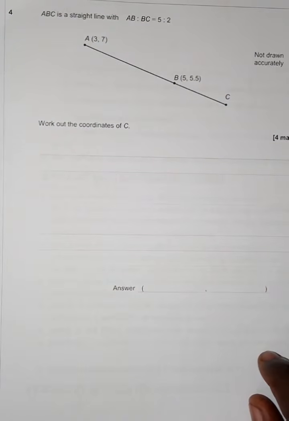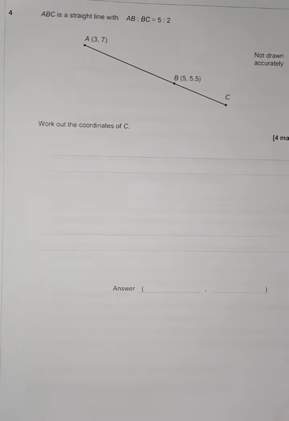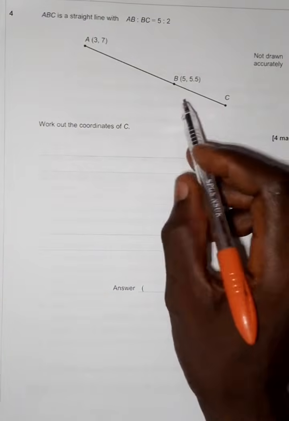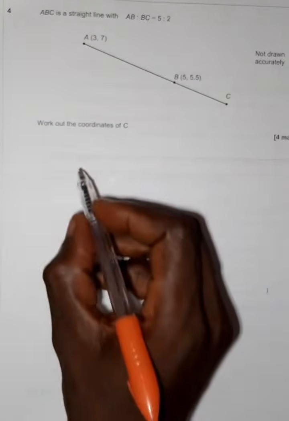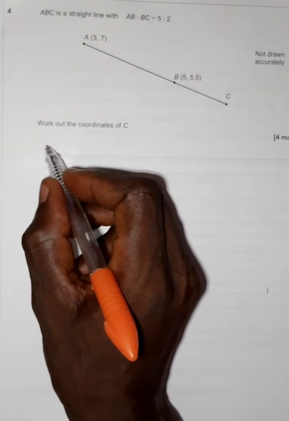In this case, we have ABC as a straight line with AB to BC ratio equal to 5 to 2. In solving this question, we are asked to calculate the coordinate of C. Now to calculate the coordinate of C, we first of all find the midpoint of A and B. So the midpoint of AB.